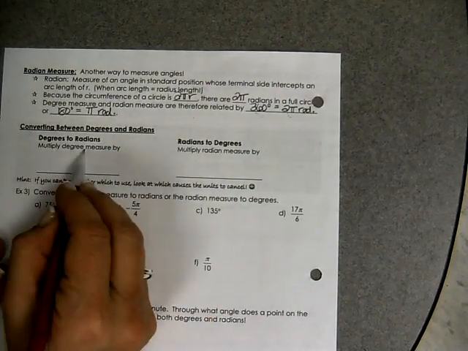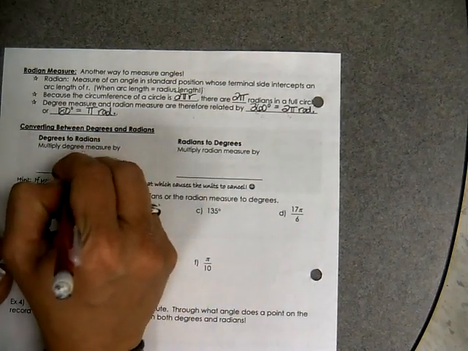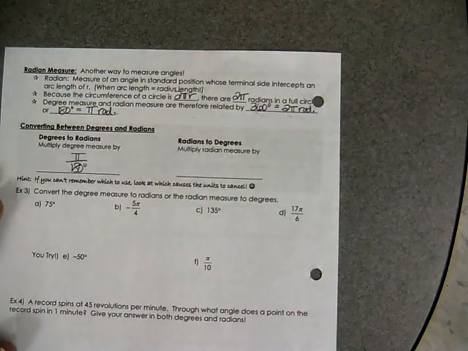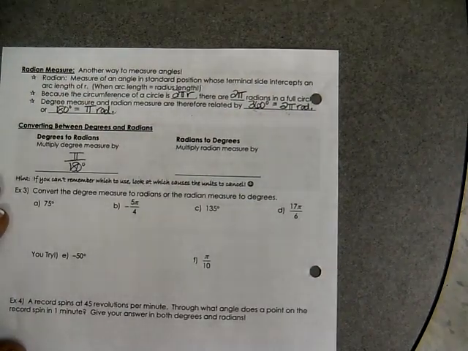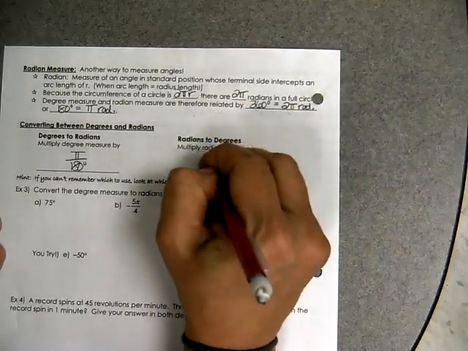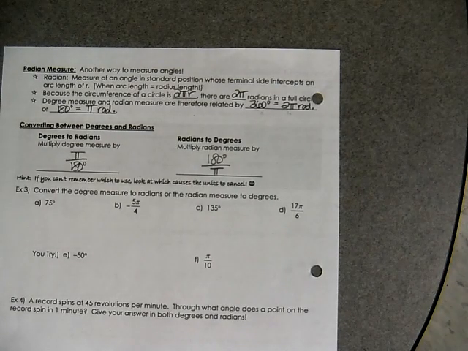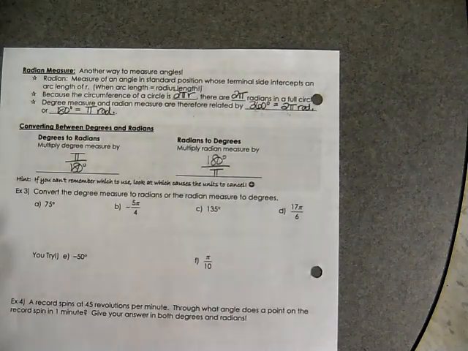So to go from degrees to radians, you're going to multiply the degree measure by pi radians over 180 degrees. That way the degrees cancel. Similarly, to go from radians to degrees, we'll multiply the radian measurement by 180 degrees over pi radians so that those units cancel out. And if you can't remember which one to use, just look at which cancels. But that's the conversion factor. Again, just like 12 inches over 1 foot, the numbers are different, but they mean the same thing, don't they? Just like that's a conversion factor, these are going to be our conversion factors for angles.